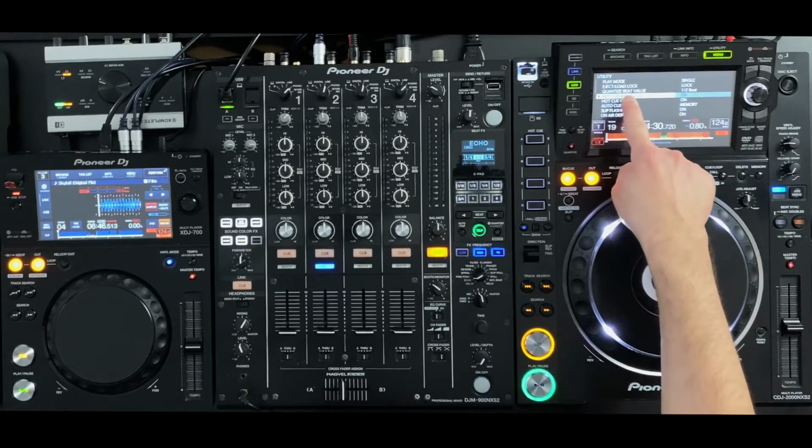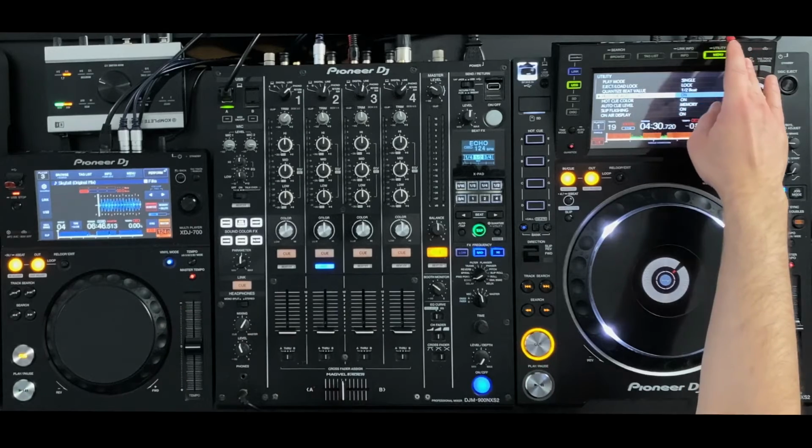Now, this is not the same as Quantize beat value. We'll get to that in a bit.